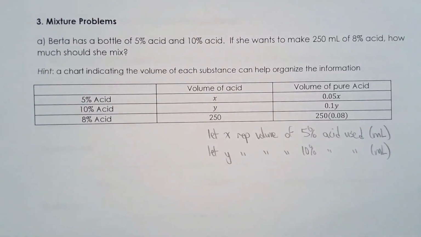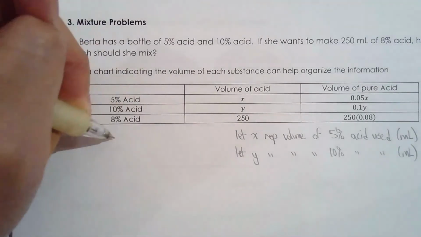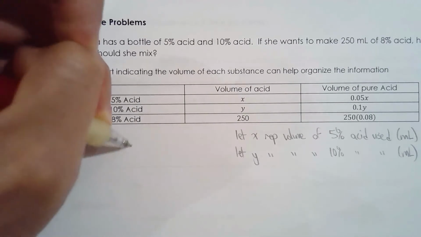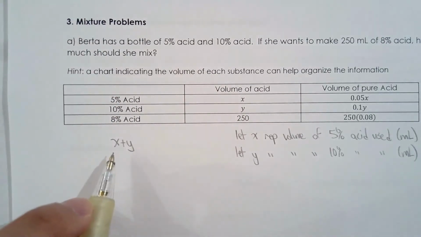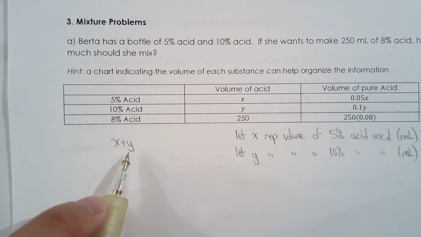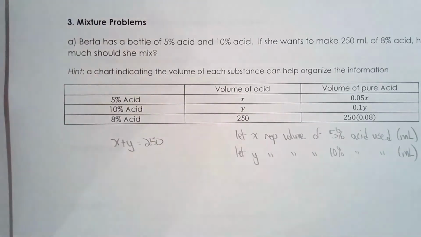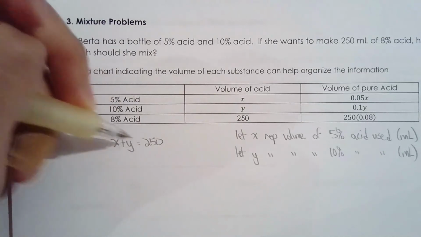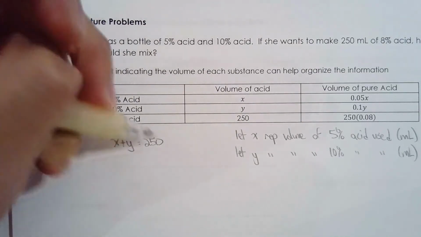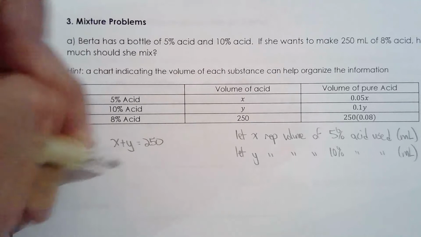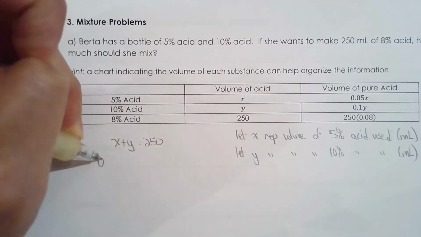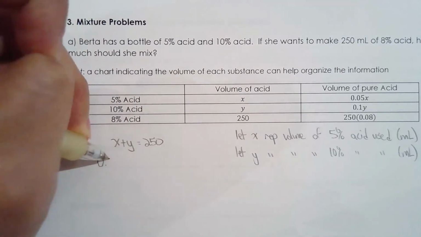I think the easy equation is the first one I'm going to write. The volume that you use from the 5% acid and the volume of the 10% acid, the total volume must be 250 milliliters. Most students get this first equation correct for the system. It's the second equation that really trips up the students. I'll write down what most students write, so I'm going to make a mistake on purpose.